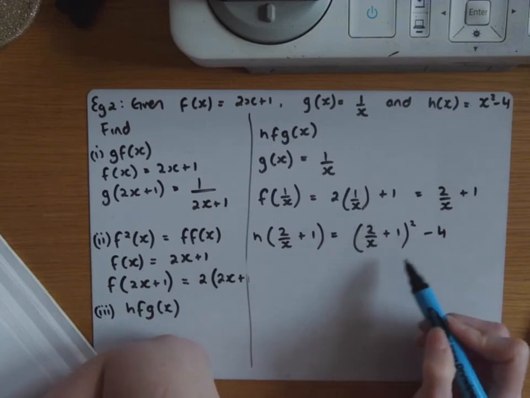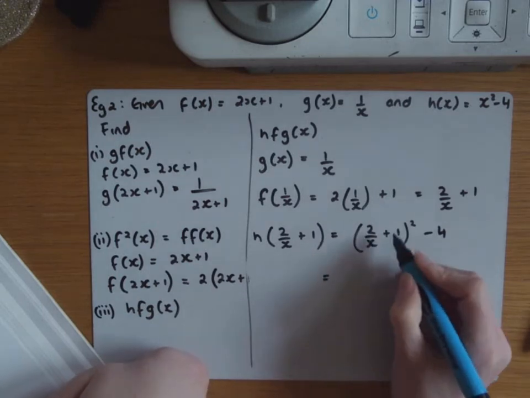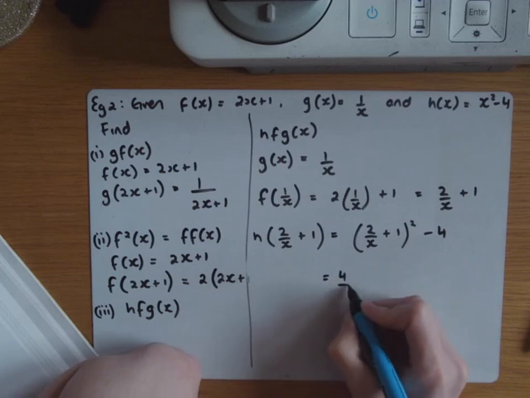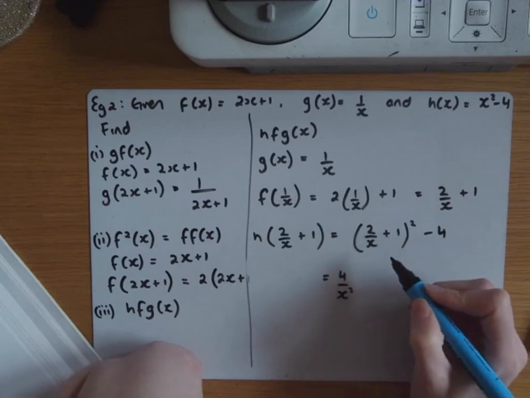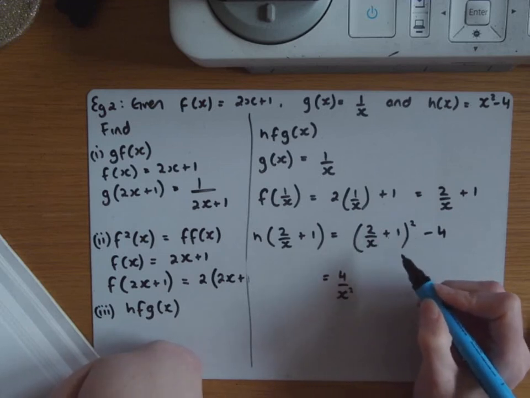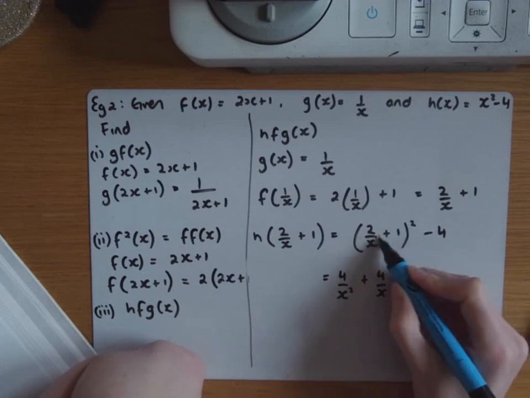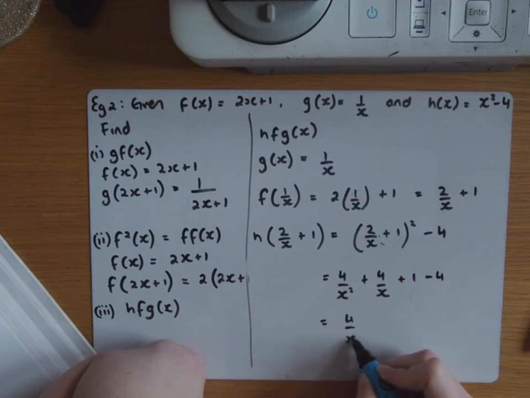Now this is to be squared, so you can just square the first. To square a fraction, I square the top and square the bottom, so that's going to be 4 over x squared. Product of the two, so multiply those two, 1 by 2 over x is just 2 over x. Multiplied by 2 is 4 over x. And square the last is plus 1 minus 4. So I get 4 over x squared plus 4 over x minus 3.